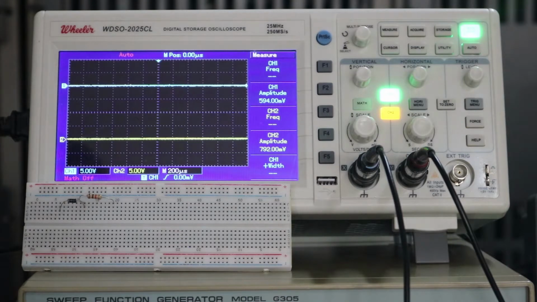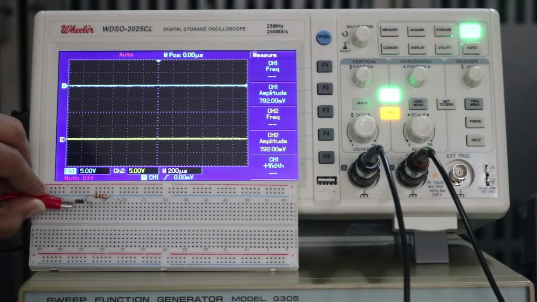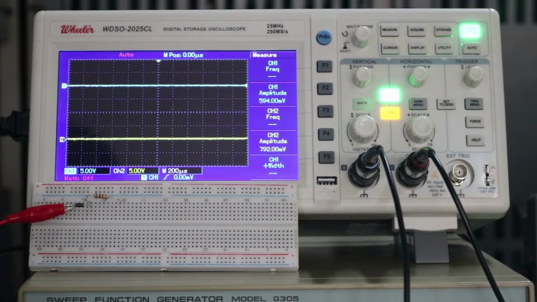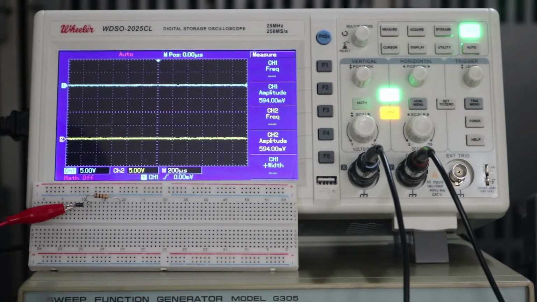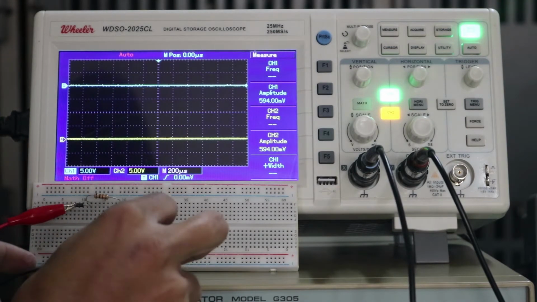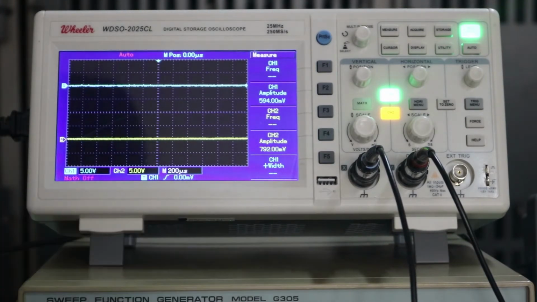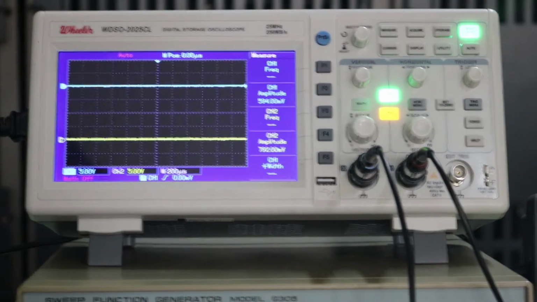So, let's be careful in connecting the polarities of our voltage supply. As you can see here, I will be connecting the positive probe of the external voltage supply to the cathode of our diode. Then, let's connect our input sinusoidal waveform from the function generator. Then, let's connect all the grounds.